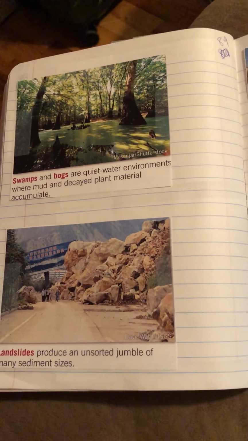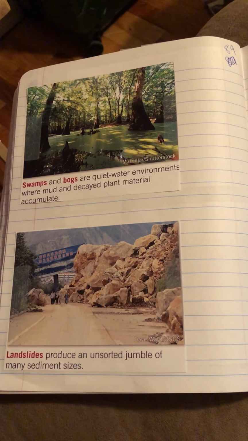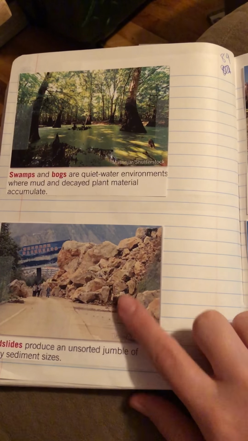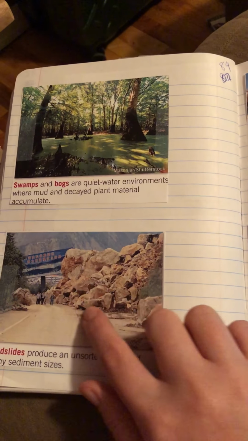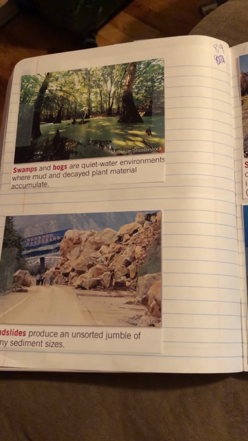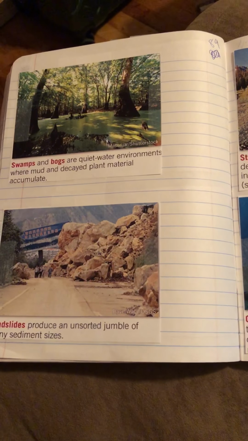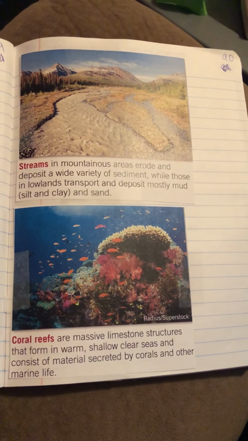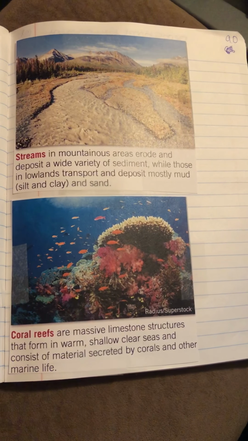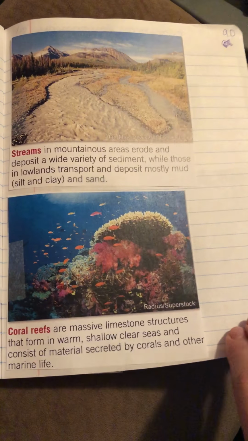Okay, page 89, you'll see a swamp environment and landslide. So there's a very specific rock that would be called something that starts with a B here. So what type of rock would form there, and what characteristics would you look for? Page 90 gives you stream environment and a coral reef environment.